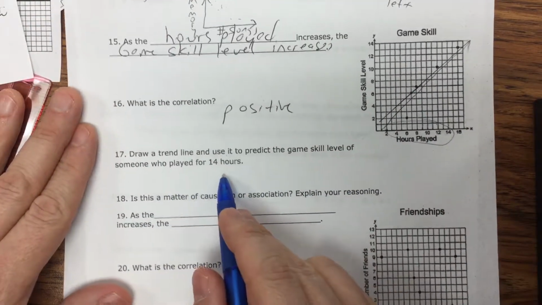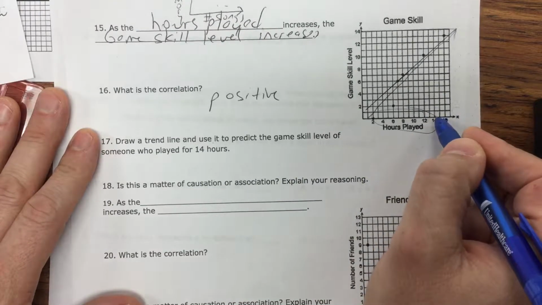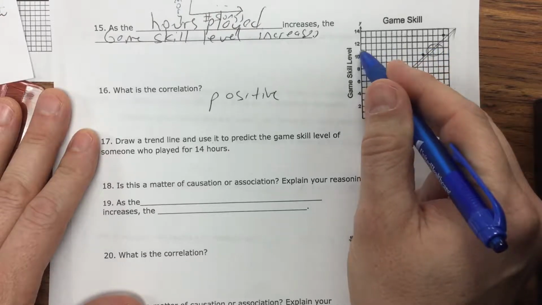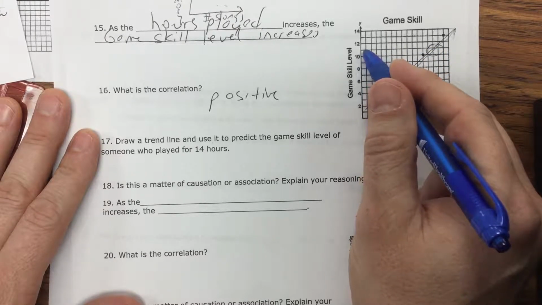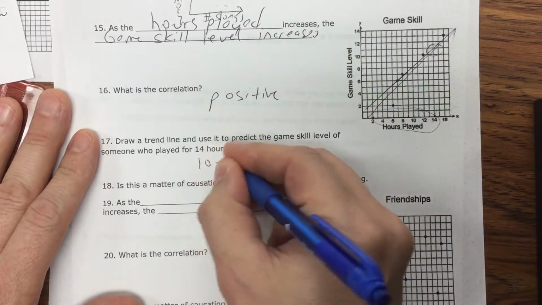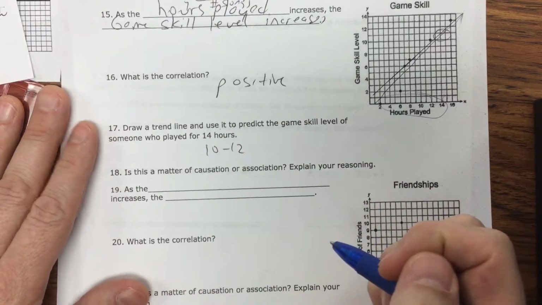Draw a trend line and use it to predict the game skill level of someone who played for 14 hours. Well, let's do that. So 14 hours is right here. Let's go up. It's approximately 11, game skill of 11. So that could be anywhere between 10 and 12, really. And if you have something a little bit different, but in that vicinity, you're okay.